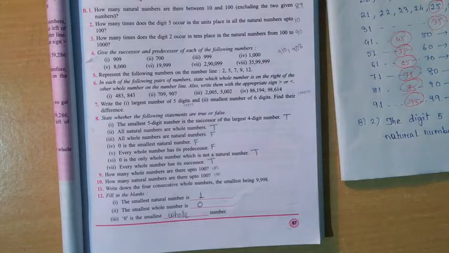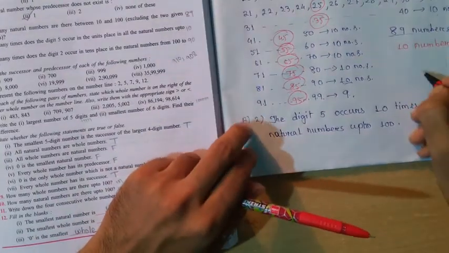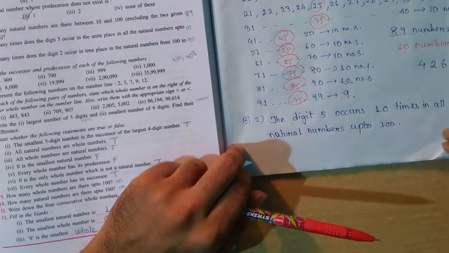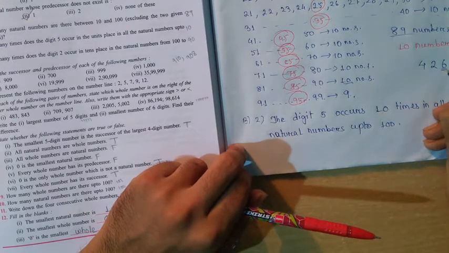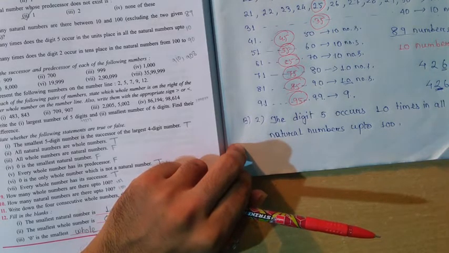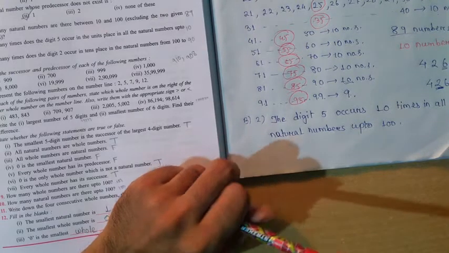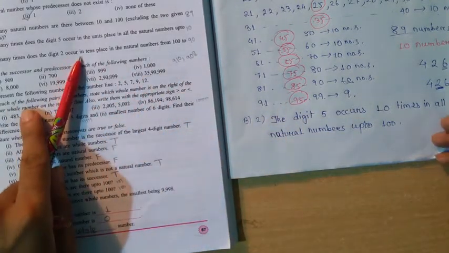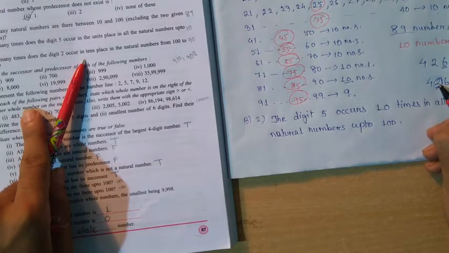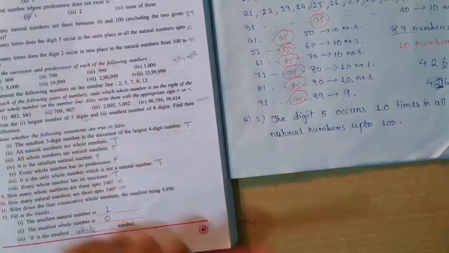Tens place means, suppose we have any number here, like 4, 2, 6, 8. The tens place is this one. This is the ones place, this is the tens place. Or we have any number 4, 2, 6. This one will be the tens place. So we have to find, from 100 to 1000, how many such numbers there are in which 2 is in the tens place, that is, 2 is in this position.